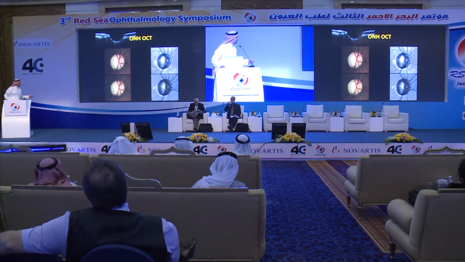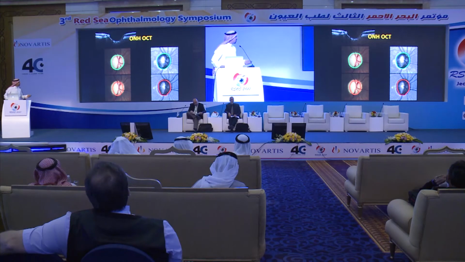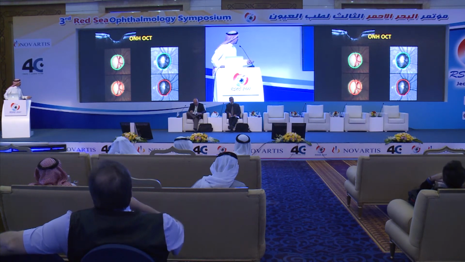What you see here in the lower part, the red dots, represents the Bruch's membrane opening, which is the true anatomical boundary of the neural canal, and it's projected on the IR image as well. If you look at both images, I made them bold so that they can be clear for you. There is some discrepancy between the clinically segmented disc margin and the Bruch's membrane opening, which is the true outer limit of the neural canal.